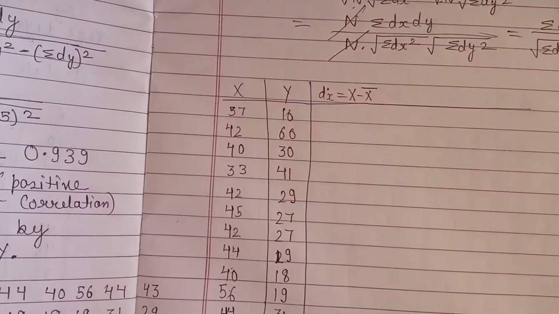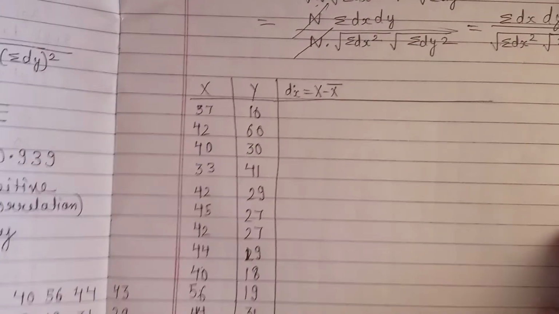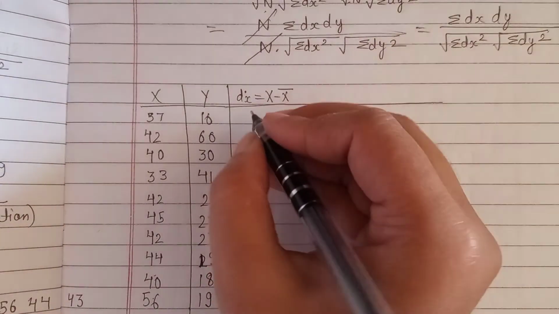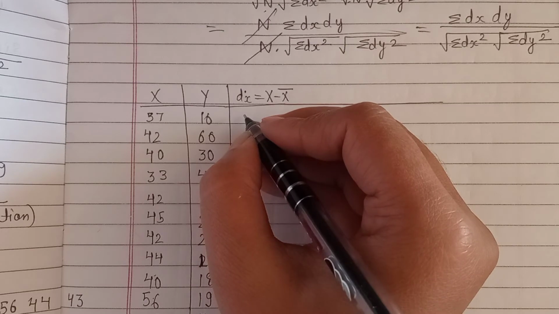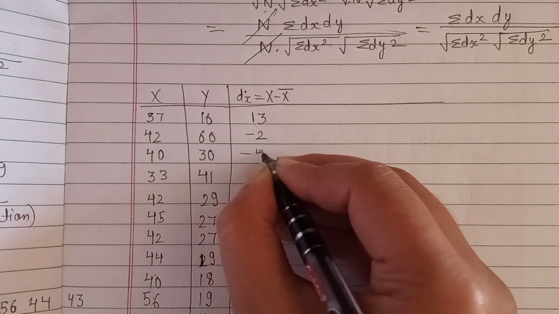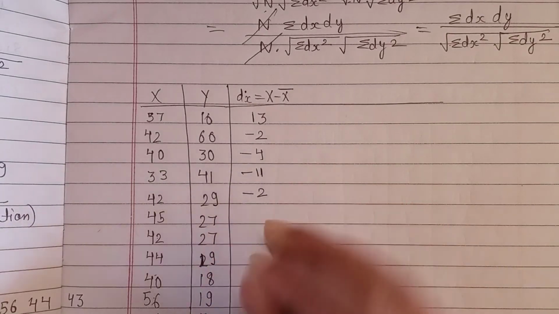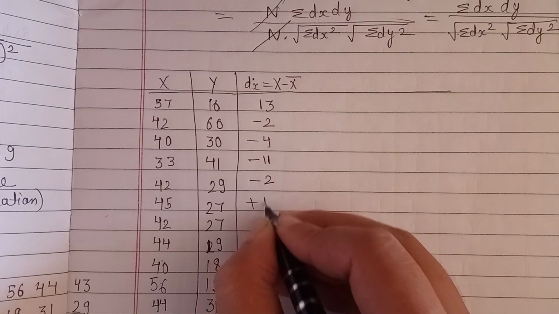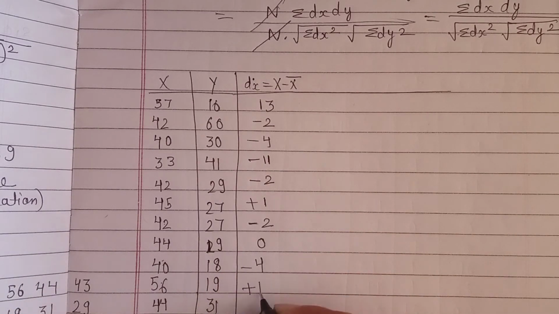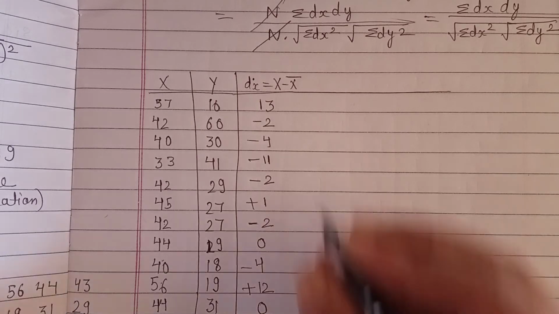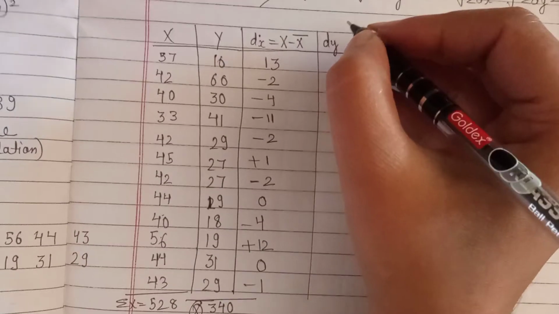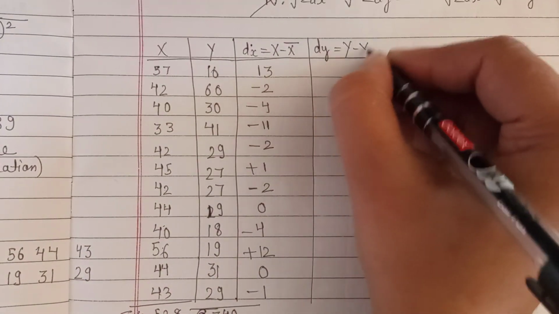So now we will subtract, and because our x bar is 44, we will write 57 minus 44. So our value will become 13, then minus 2, then minus 4, minus 11, minus 2, plus 1, minus 2, 0, minus 4, plus 12, 0, and minus 1. Similarly we will find the value of dy. dy is y minus y bar.